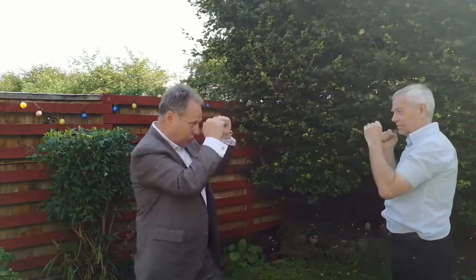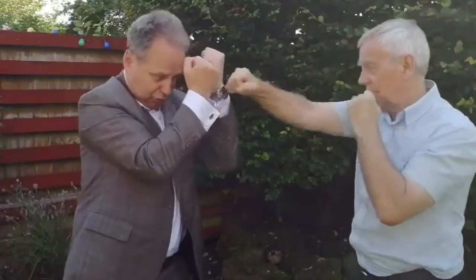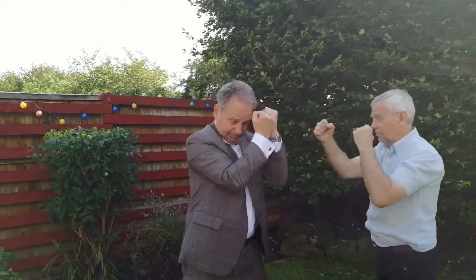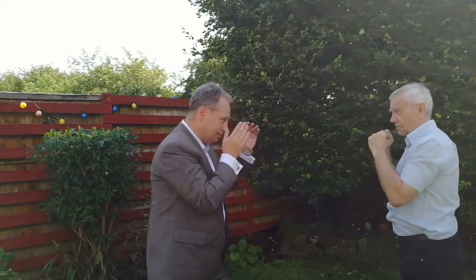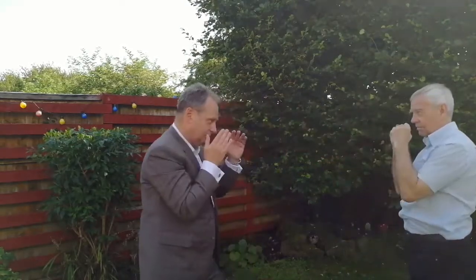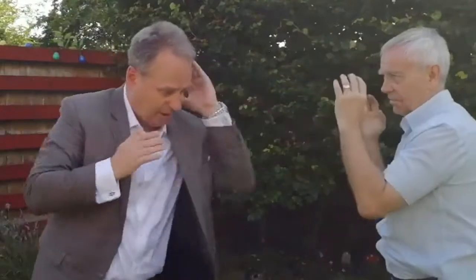If he punches with a right cross, you put your forearms together this way. And you notice the way I'm leaning in with the hips to take the weight of the punch. If it's a left hook, I comb my hair. If it's a right hook, I comb my hair.